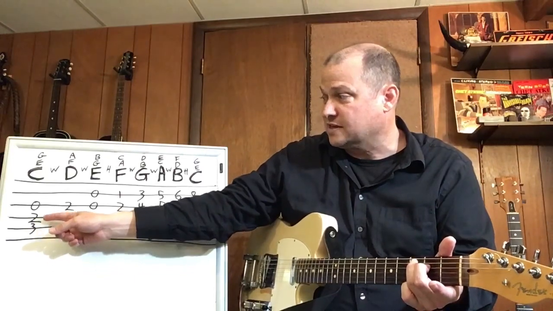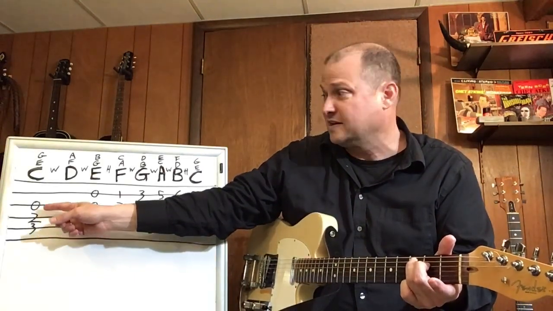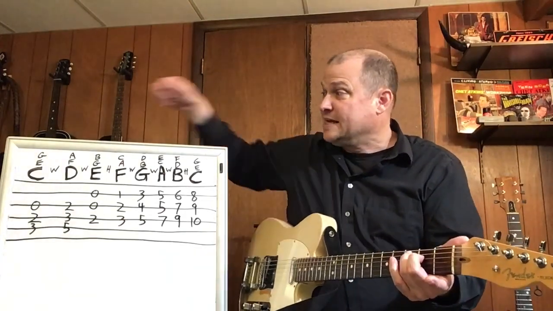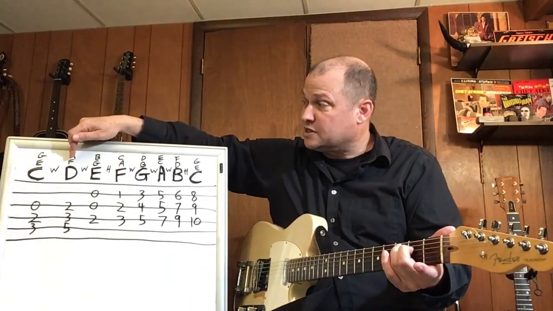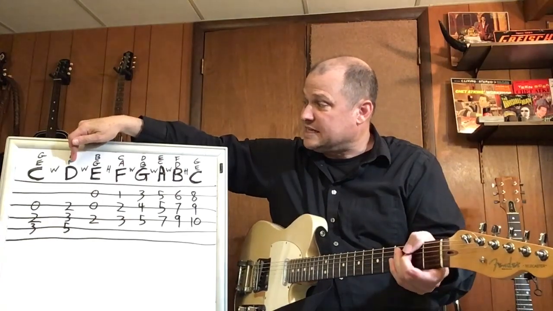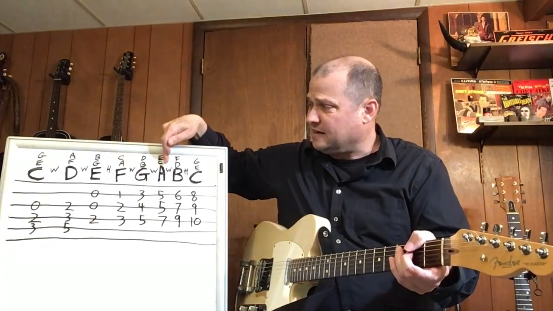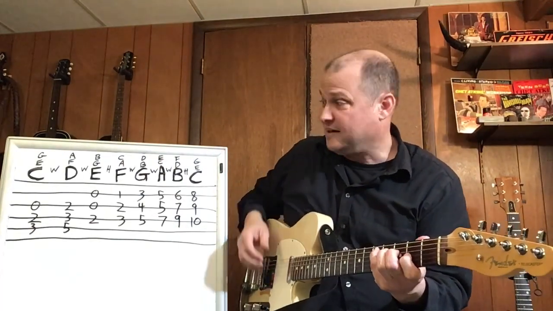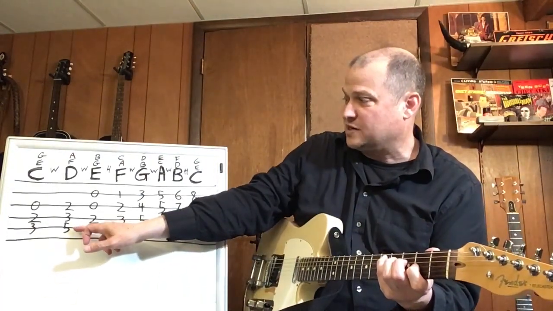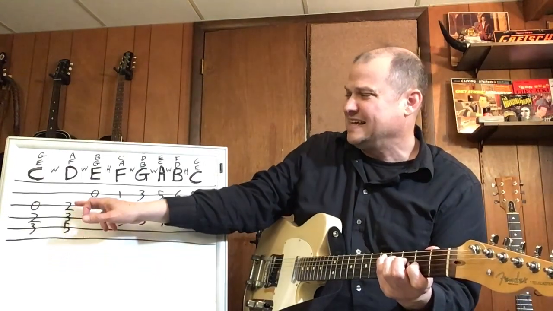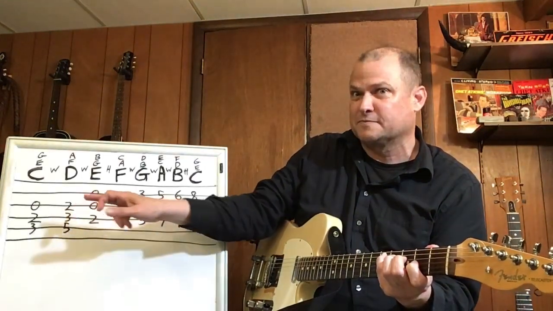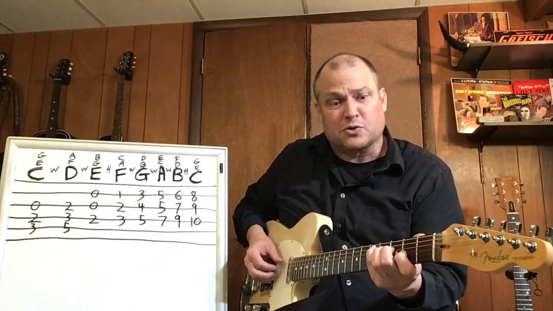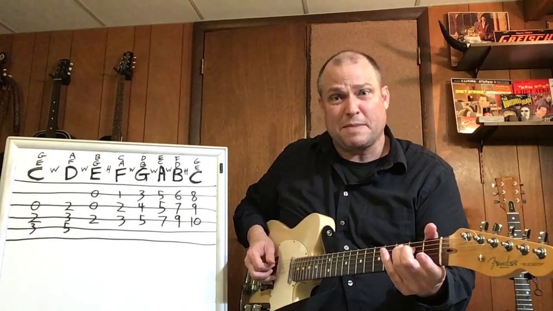3rd fret, 5th string, 2nd fret, 4th string, and open 3rd string, right? D is going to be built with D, F, A. That's going to be D, F, A. 5th fret, 5th string, 3rd fret, 4th string, 2nd fret, 3rd string. So this is a minor chord, and C is a major chord.